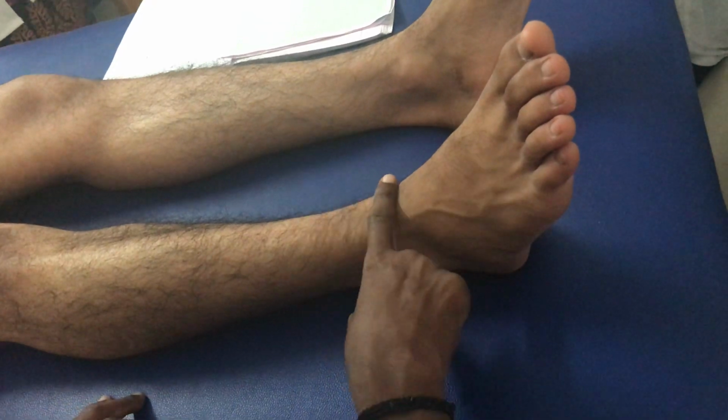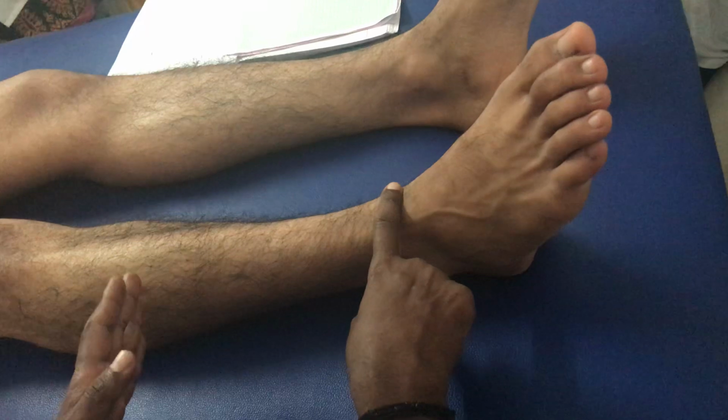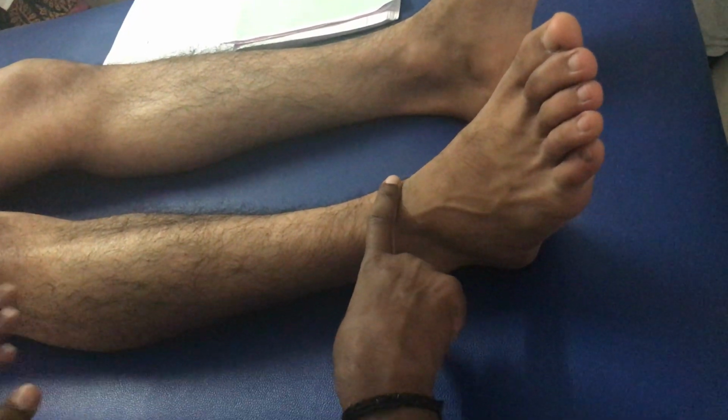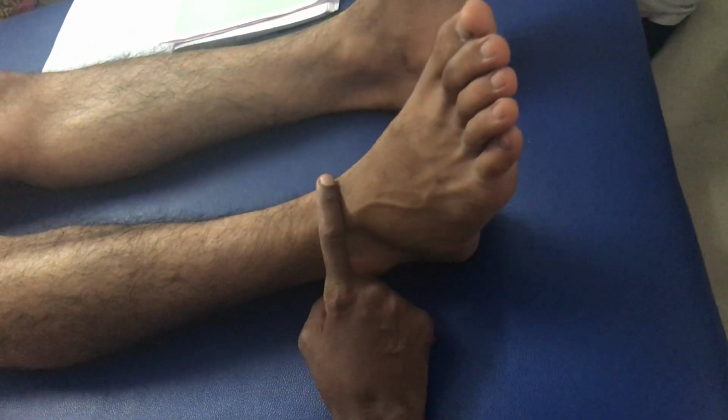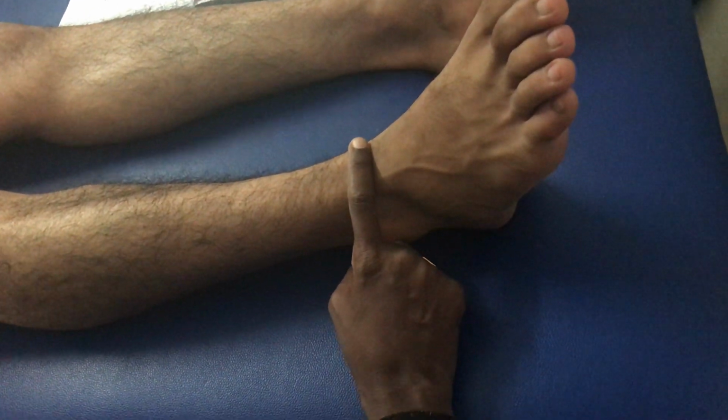You have to put your finger on the tibialis anterior and palpate until the end, so that you are getting the stimulation of tibialis anterior only. That's what, it's a minimum palpable contraction that we are looking for.